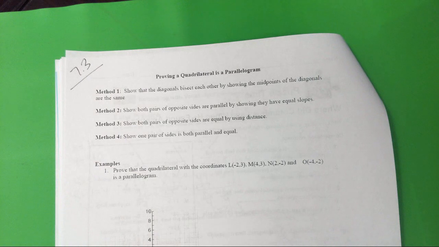Okay, so 7.3. I apologize, this does like to go in and out, so hold on one second.